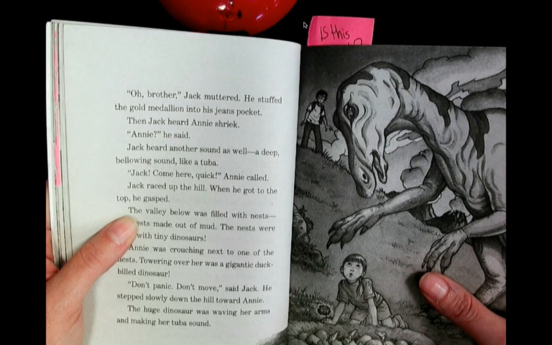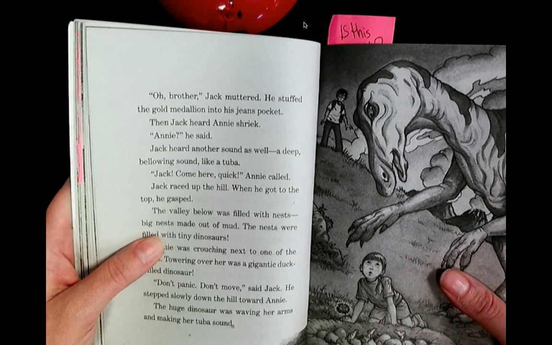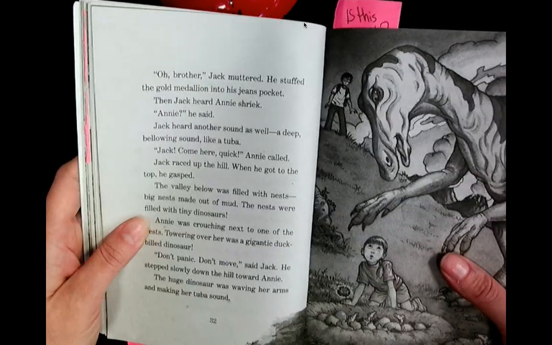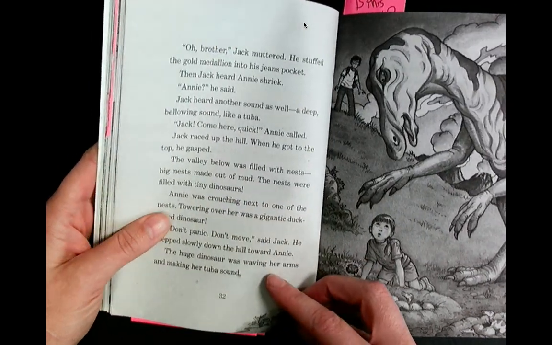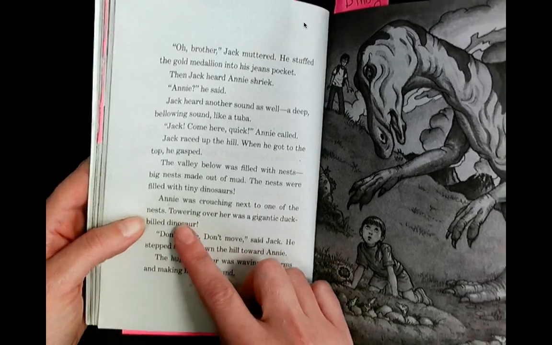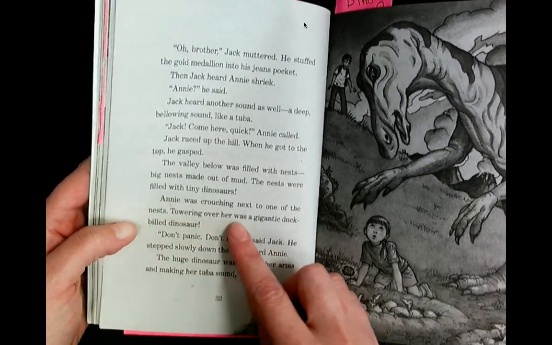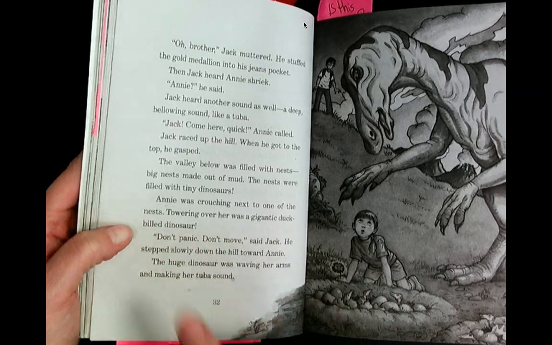Jack raced up the hill. When he got to the top, he gasped. The valley below was filled with nests. Big nests made out of mud. The nests were filled with tiny dinosaurs. Annie was crouching next to one of the nests. Towering over her was a gigantic, a huge duck-billed dinosaur.